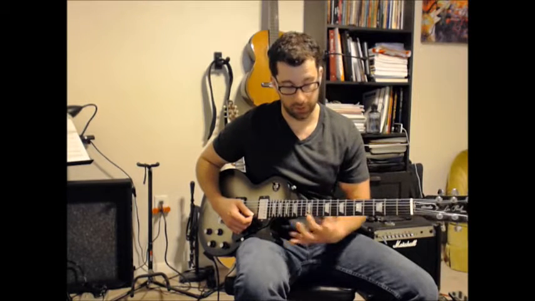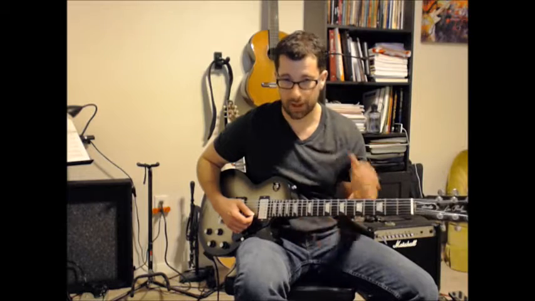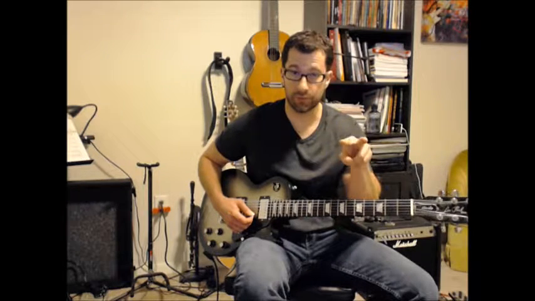So let's go ahead and run through that again, and we'll walk it back down. I'm going to refer to it as whole steps for 2 frets and half steps for 1 fret.